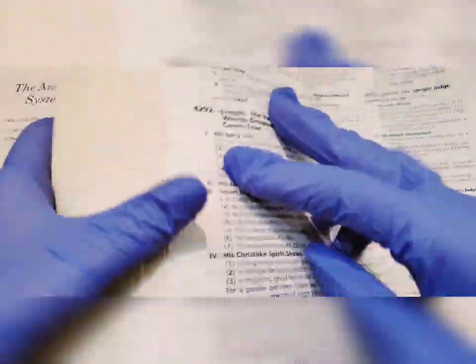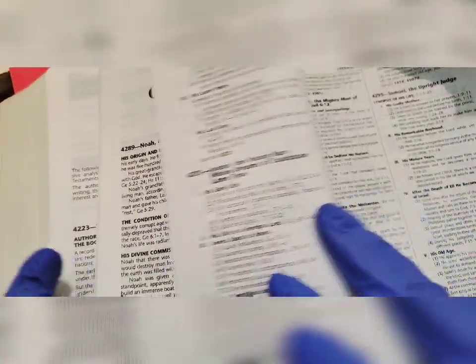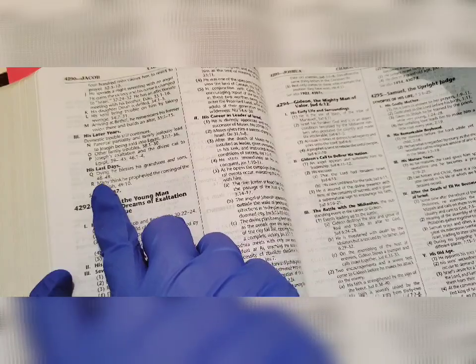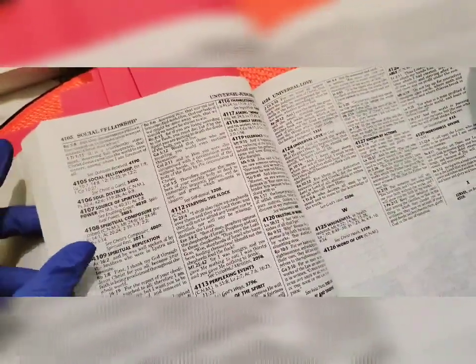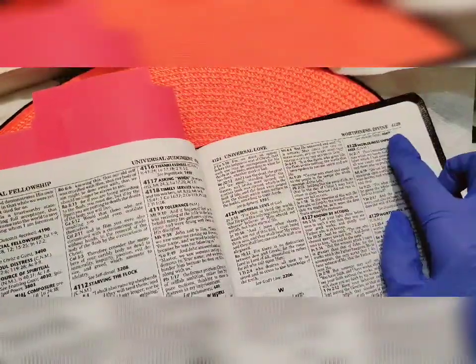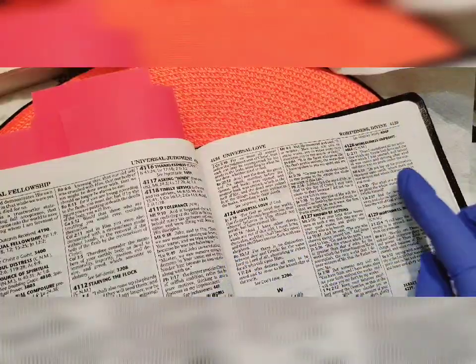All right, so we're going to go to topical analysis, which you can find from 1 to 4129. So we're going to go to 4129. Okay, so this is the end of it, 4129. So they said from 1 to 4129.